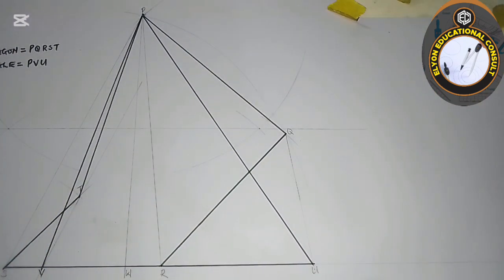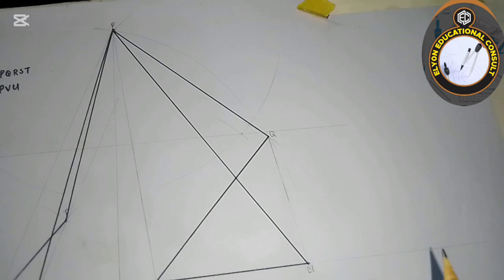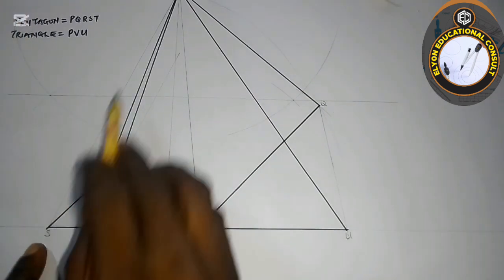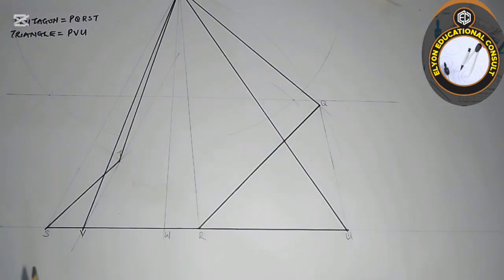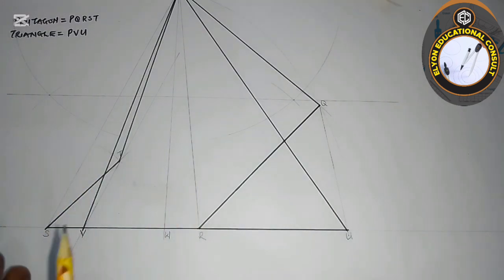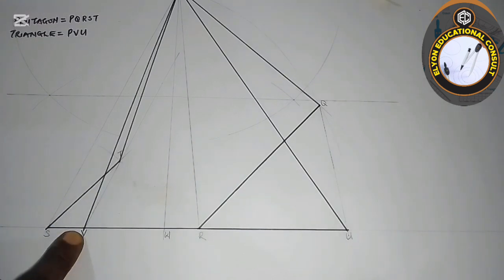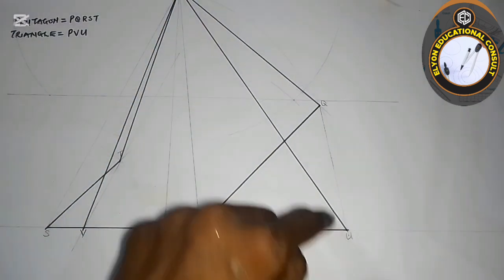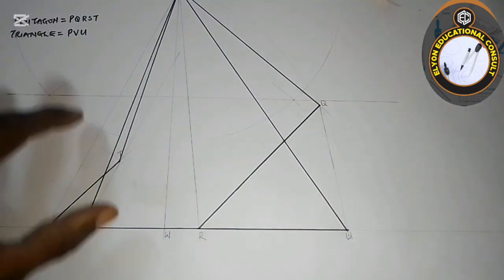So the next thing we are going to be doing now, we want to get a rectangle out of the triangle, not the pentagon now. Why I'm saying this is so that you do not make a mistake in the next step. You have to be careful. I want to draw a perpendicular line, so I will be making use of this V, not X, because I'm dealing with the triangle now. Take your eyes off the pentagon.